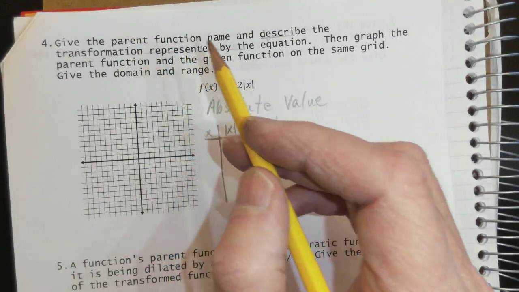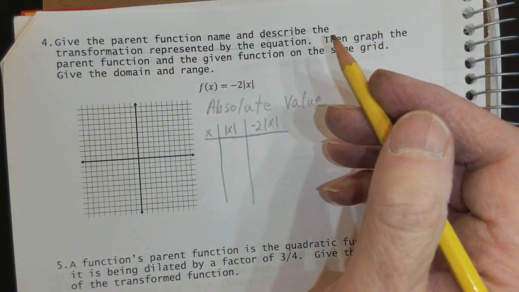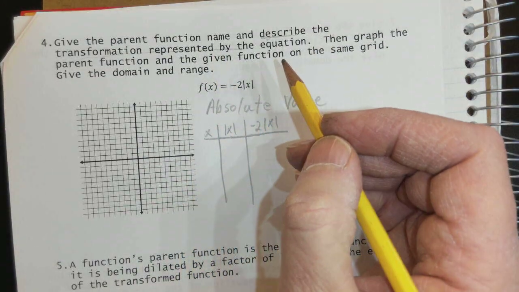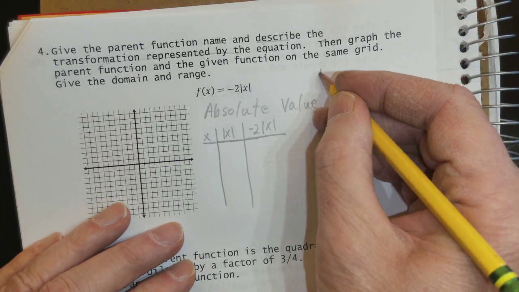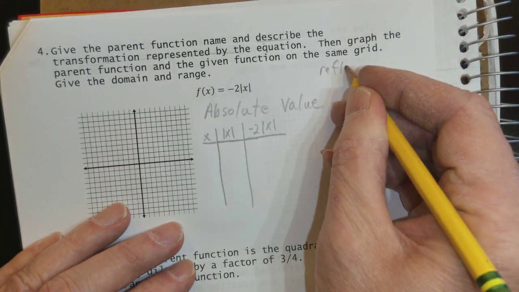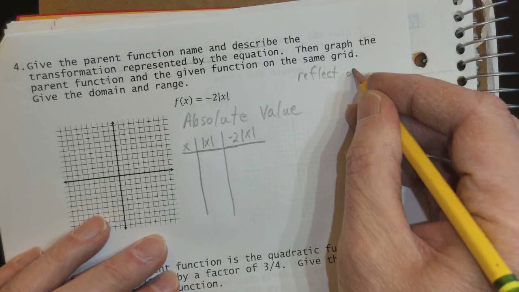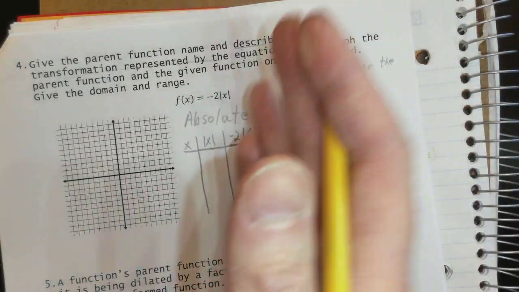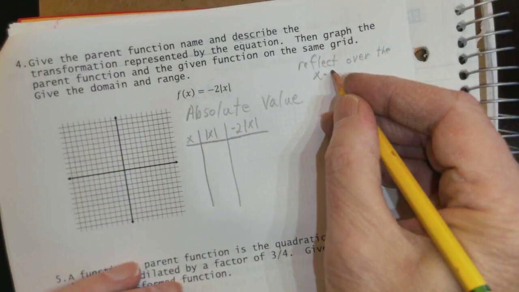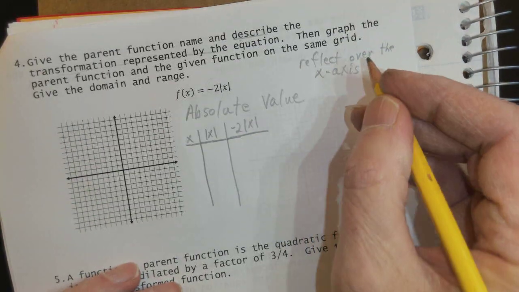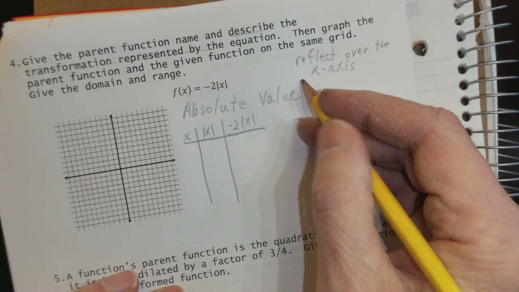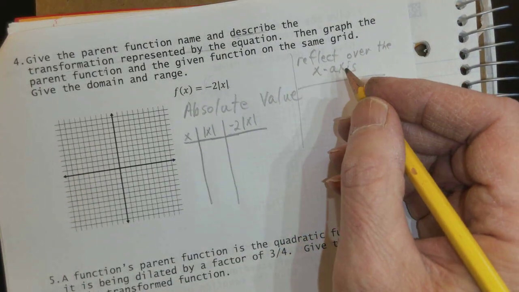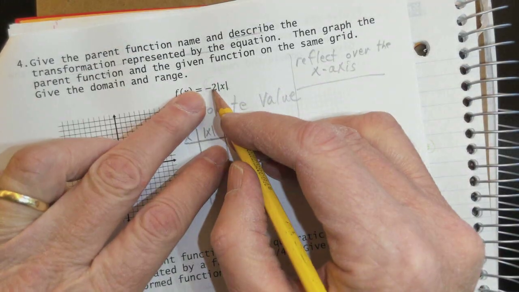Okay. Describe the transformation. What's going to happen to this? Because of this -2. Alex. It will reflect over the x-axis, right? Things can reflect over y-axis too, but this is specifically just going to reflect over the x-axis. And what else? Squish or stretch?